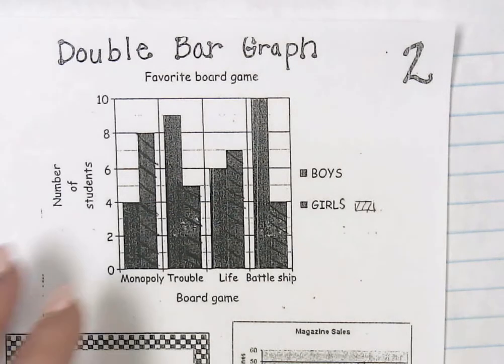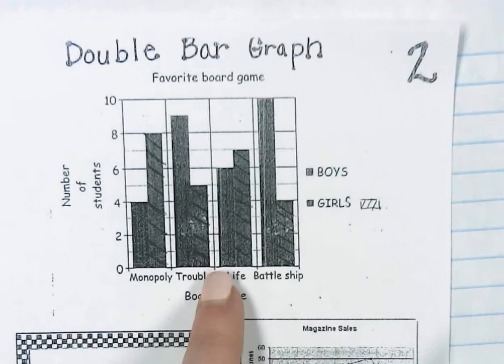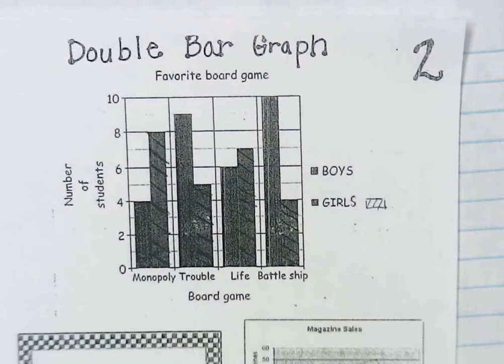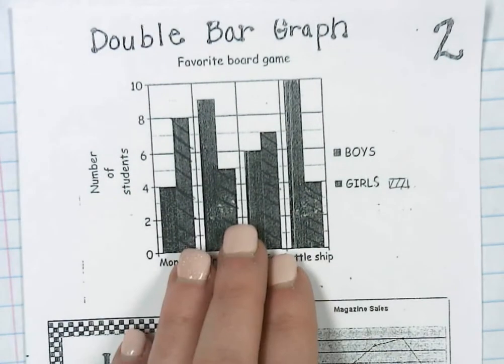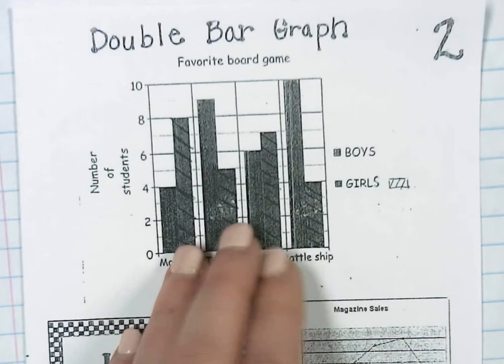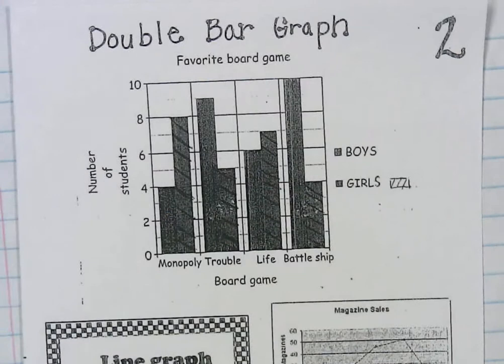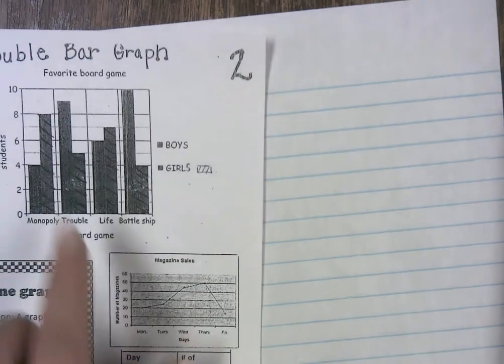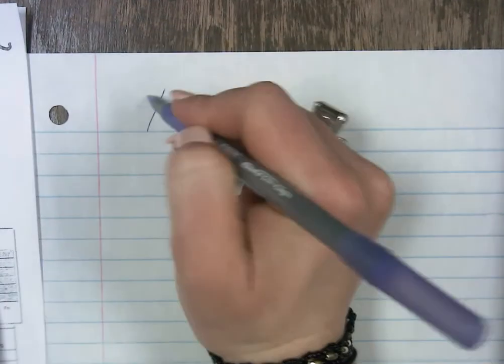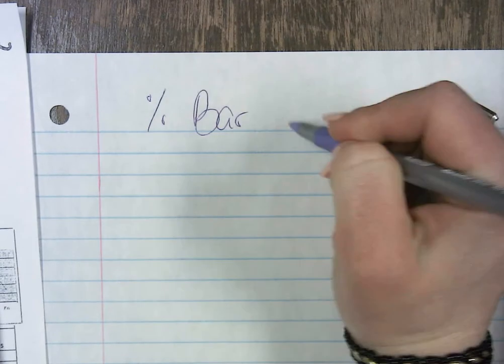Now, there's also something called a percent bar graph or a percent bar, and this may be familiar to you. So we're going to use this double bar graph, and in your journal on the next page or wherever you're going to need some space, we're going to take this double bar graph information and make a percent bar graph. I'm going to use another piece of paper, or go to the next page in your journal. But we still need to look at this information. We're going to take it off this double bar graph. So I'm going to title this percent bar or percent bar graph.